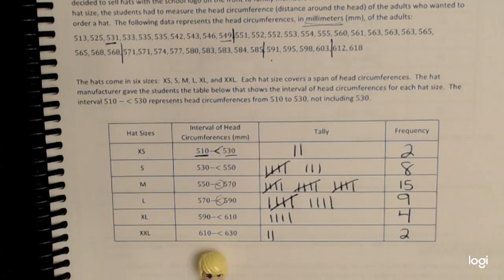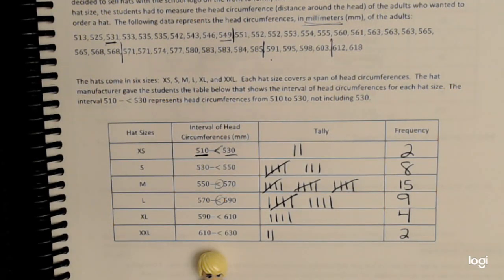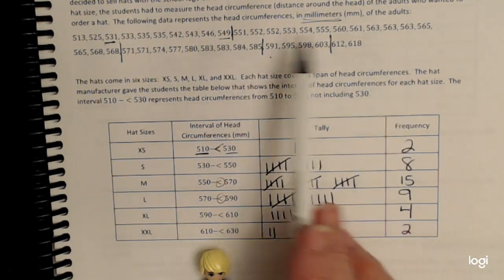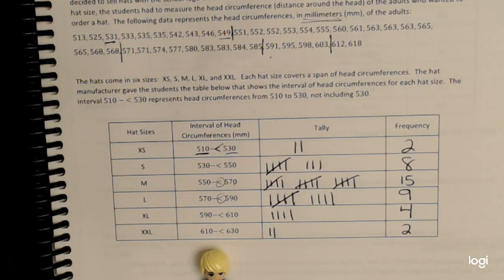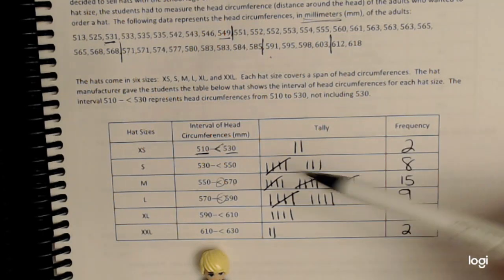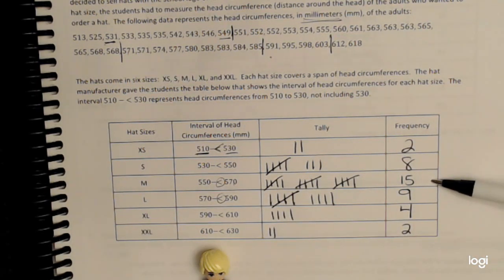Okay, so let's go ahead and check and see how you did. If you notice, I kind of look at my numbers from 550 to 570, and then I put some marks up here to help me count to make sure I was accurate. You should have found that in the medium sizes, we needed 15. In the large, we needed 9, extra large 4, and the extra extra large 2. So if you need to make any corrections, go ahead and pause your screen so you can make those corrections. Otherwise, you can turn over to the next page.